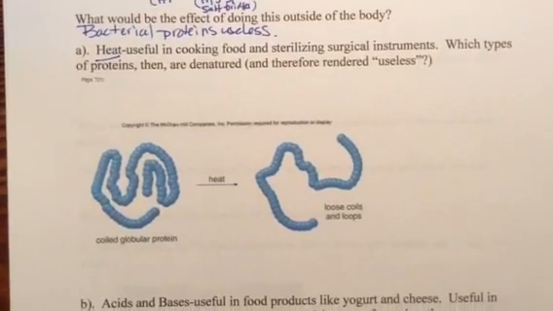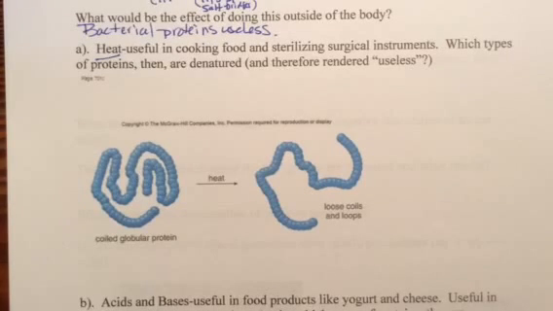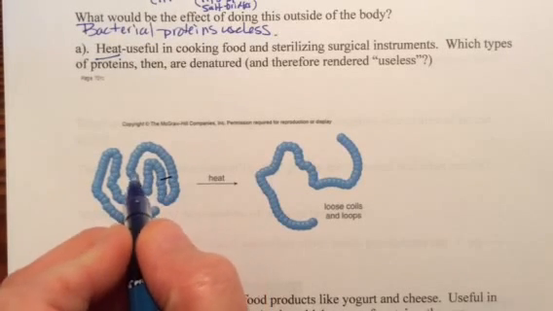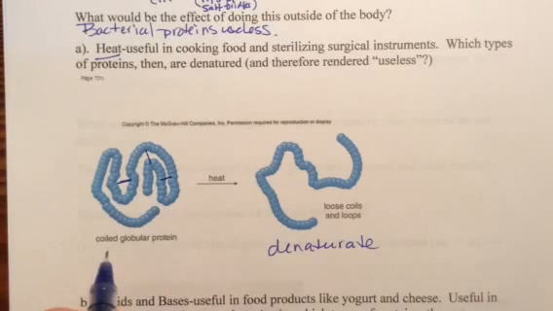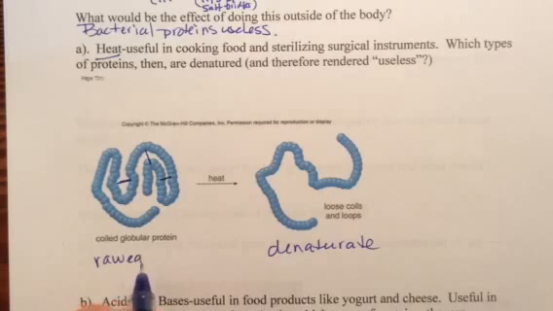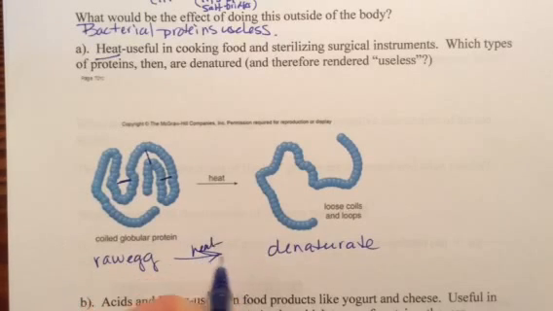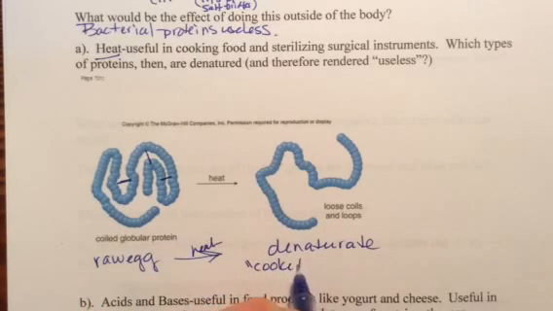So in this picture in your lecture notes, what you're going to see is that the heat is going to disrupt the attractions that hold this protein together, say in this area, and will basically denature the protein that you're trying to render useless. Okay, so that's a very effective way of doing that. An example might be a raw egg, and we heat it up, and you get your cooked egg. That gives you a real good visual on protein denaturing.